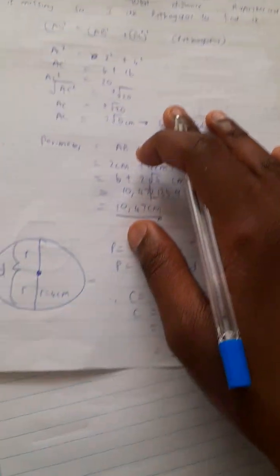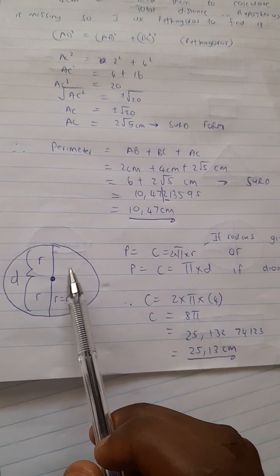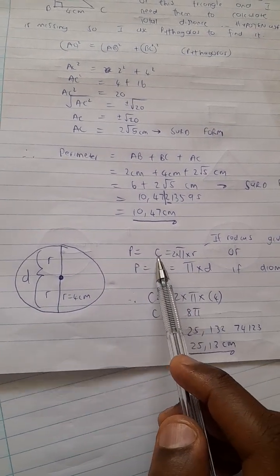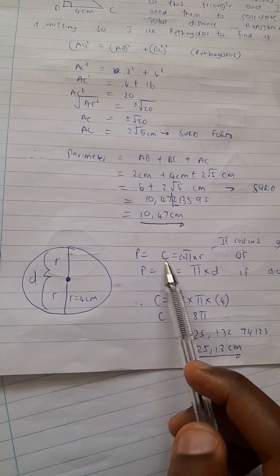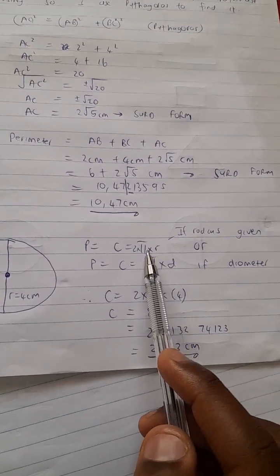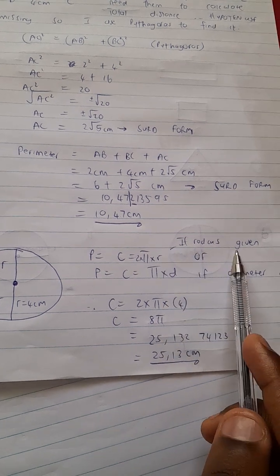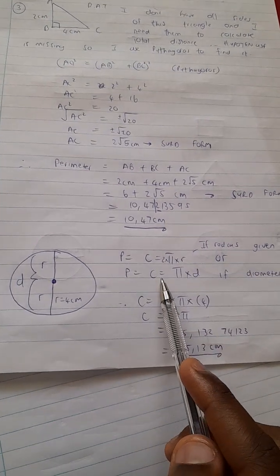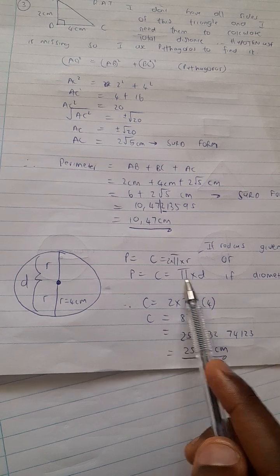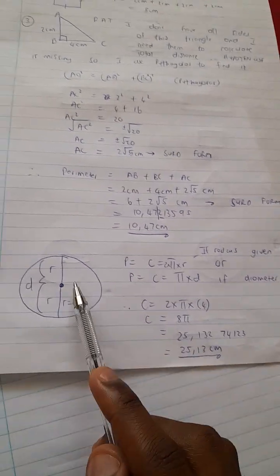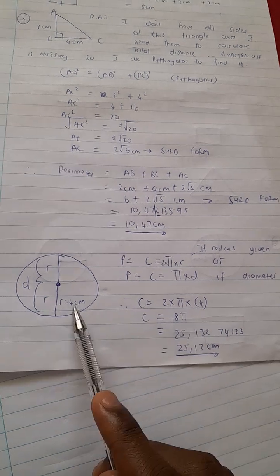Last but not least, the perimeter of a circle, which we call a circumference, C for circumference. It's given by the formula 2 times pi times r. That's if we are given the radius. But in the case where we are given the diameter, we can use this formula, pi times d. So in this case, we are given the radius, which is 4 centimeters.